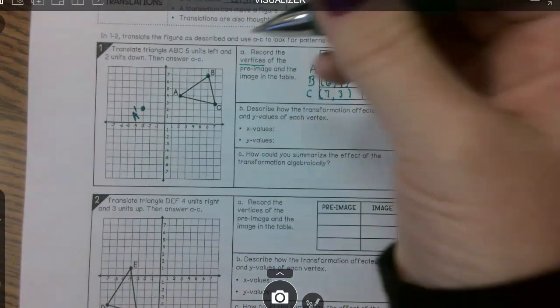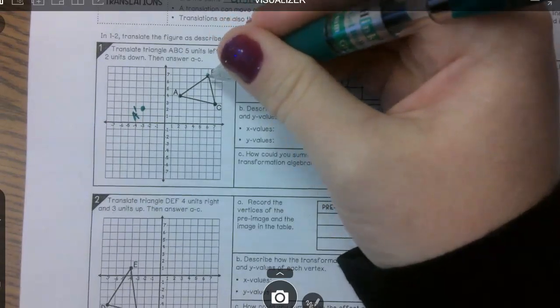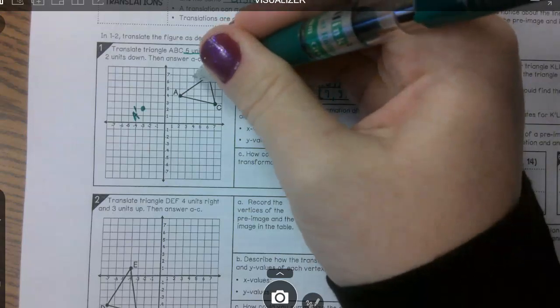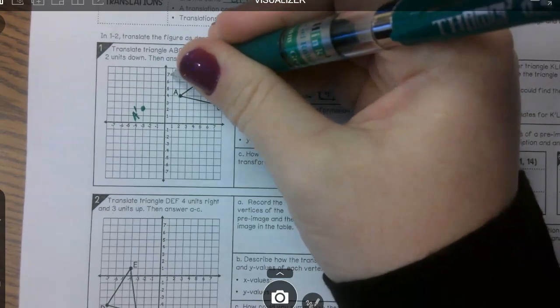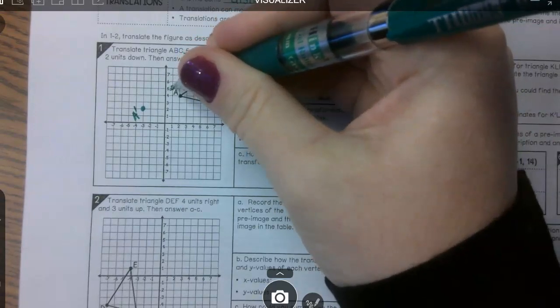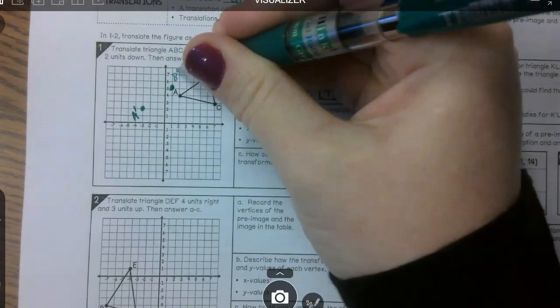We're going to do the same thing with the other vertices. We're going to take B, and we're going to follow the directions. It said 5 units to the left, 1, 2, 3, 4, 5, and 2 units down, 1, 2, right there. That is the location of B prime. We have moved it, and there it is.